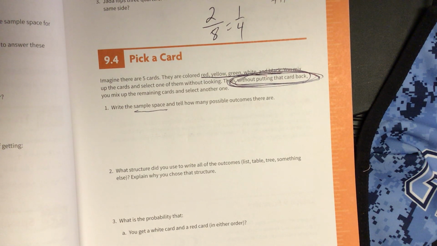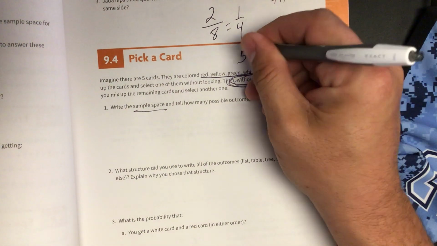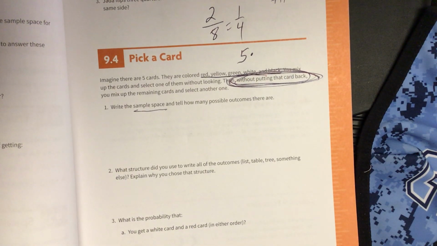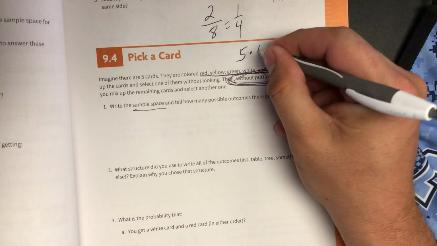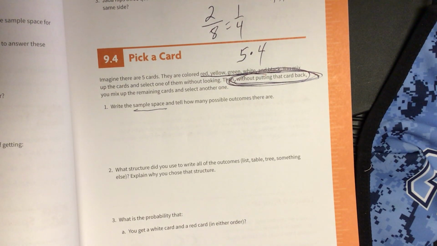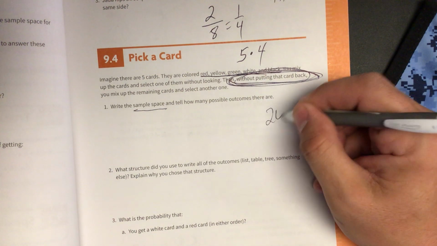Not 10. Not 24. How many cards can you possibly draw the first time? Now you're not putting 1 card back in there. How many cards can you draw the second time? There's 4 cards left. 5 times 4, 20 outcomes.